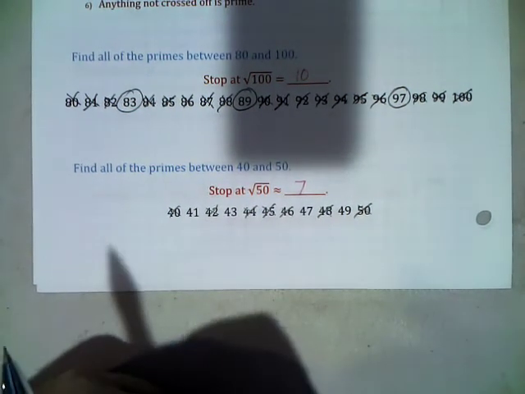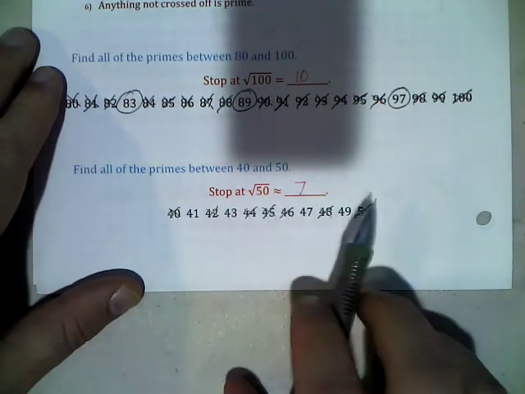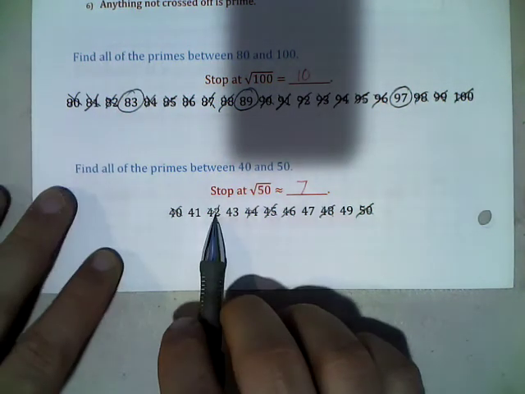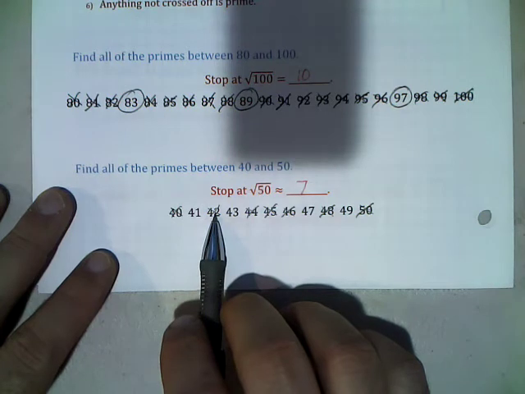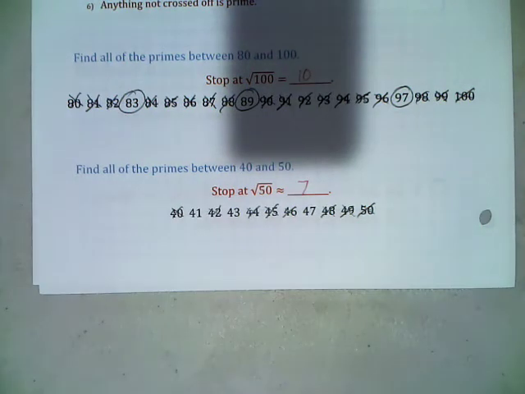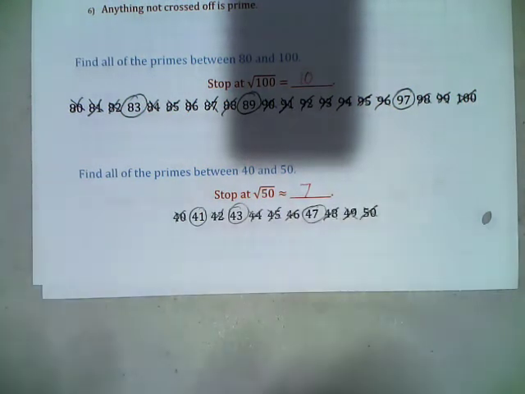After 3, the next biggest prime is 5. Okay, so 40, 45, 50. All right, already taken care of. Nice, 5's done. And then 7. Well, I know 7 times 6 is 42. And 7 times 7 is 49. Okay, cross off the 49. And that's all that would be there. And we're done. So 41, 43, and 47 are my primes.